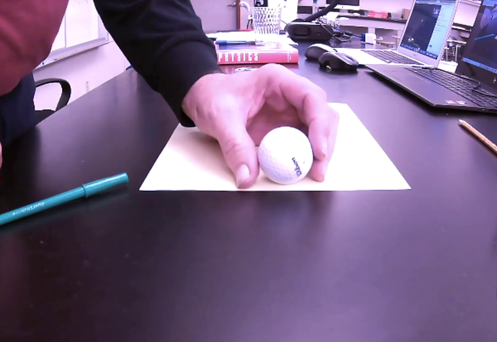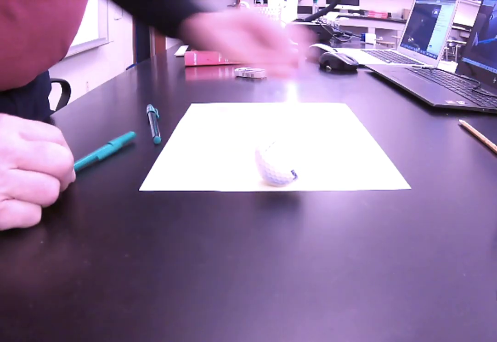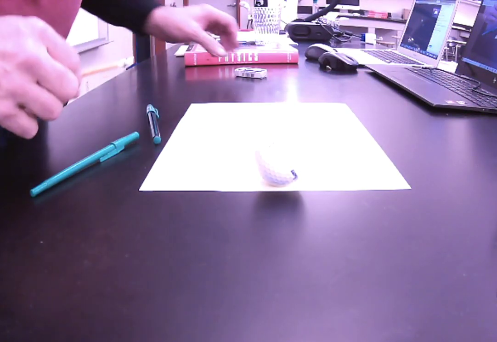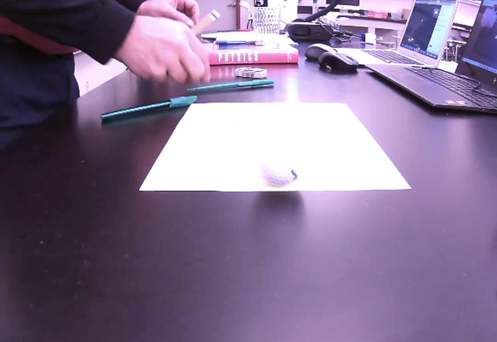So I invite you to try that with the ball that you have and a couple of sticks. That could be pens or pencils, but the eraser tends to mess it up. So I like to use pens that have a flat top.